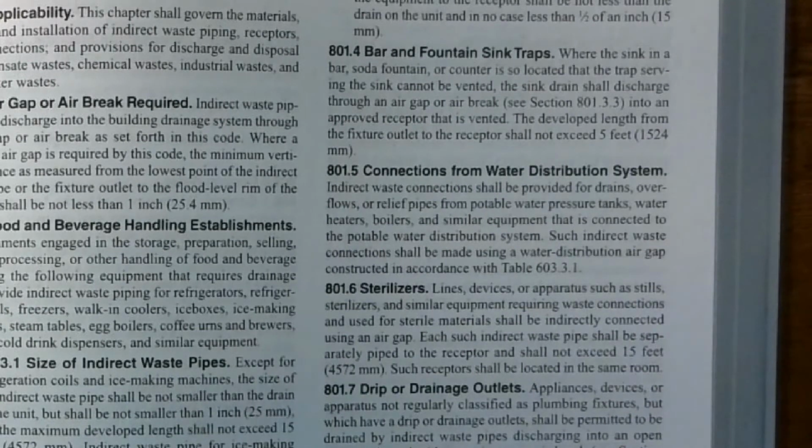Now this is the one for the bar sink. So now you can't exceed 15 feet inside a walk-in cooler, and you can't exceed 5 feet for a bar sink. Okay?